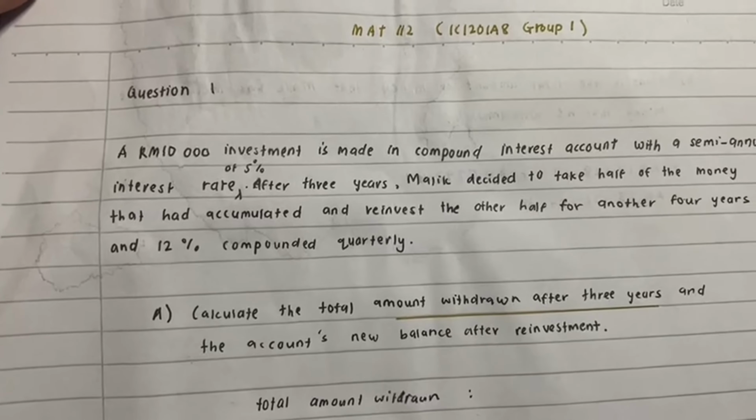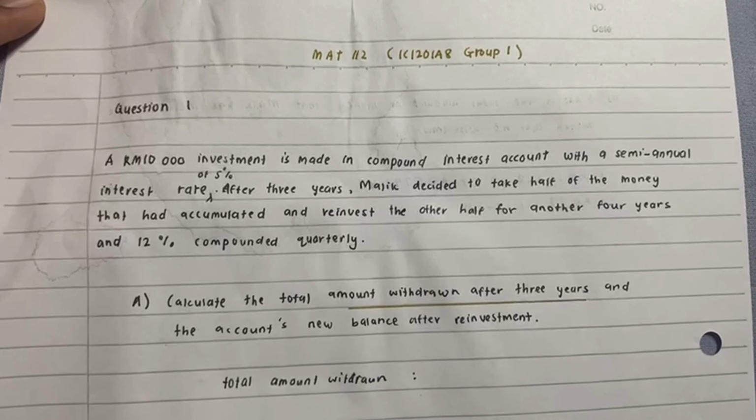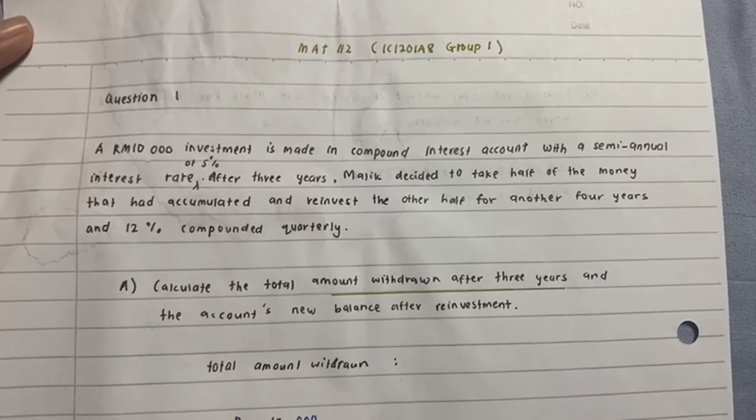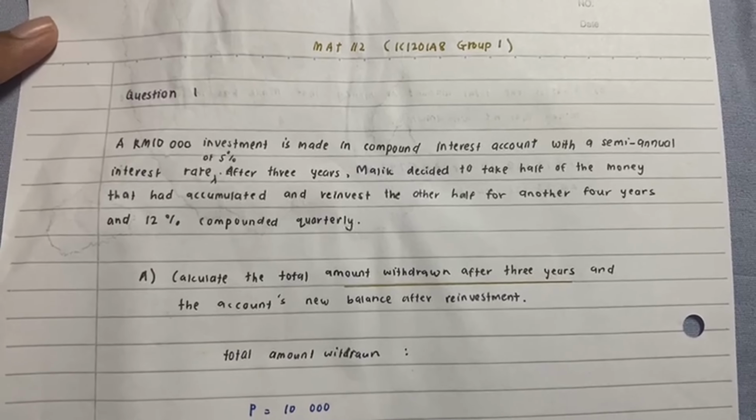A 10,000 investment is made in a compound interest account with a semi-annual interest rate of 5%. After 3 years, Malik decided to take half of the money that had accumulated and reinvest the other half for another 4 years at 12% compounded quarterly.